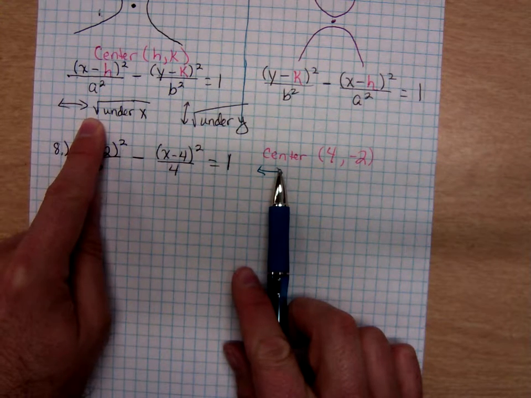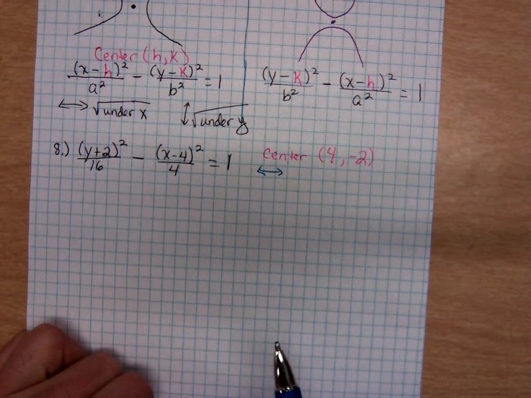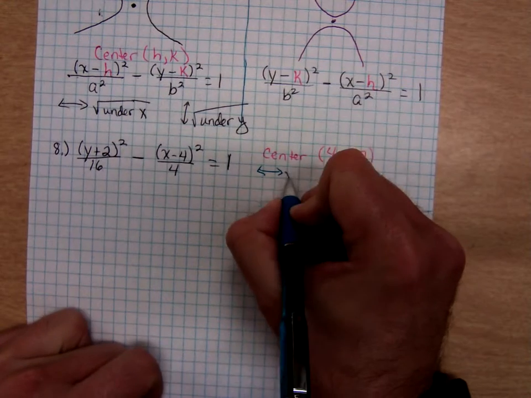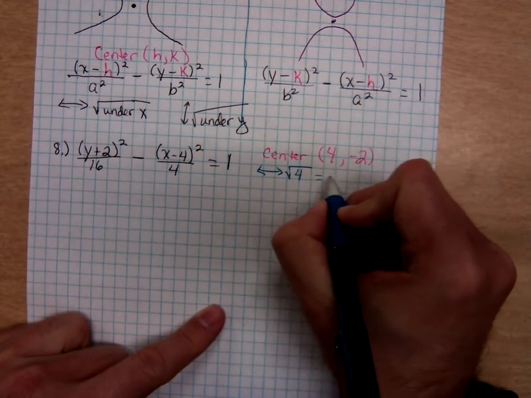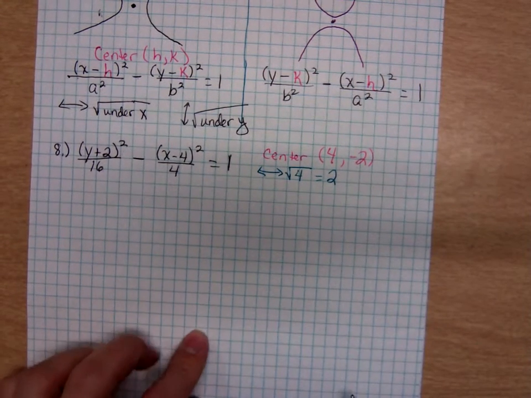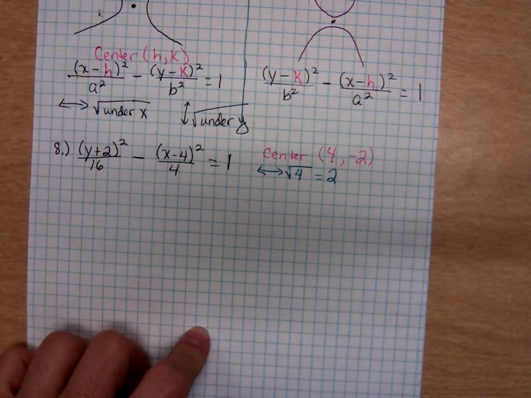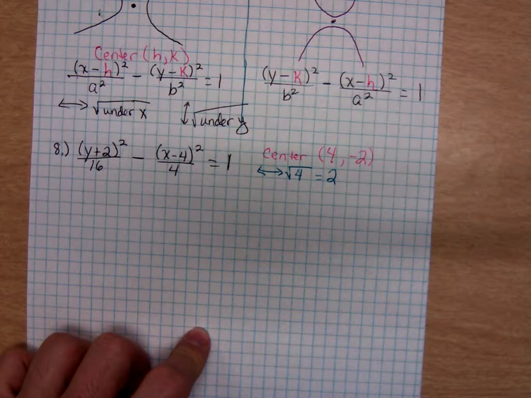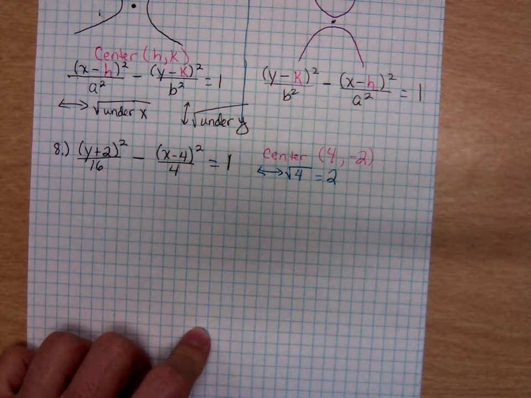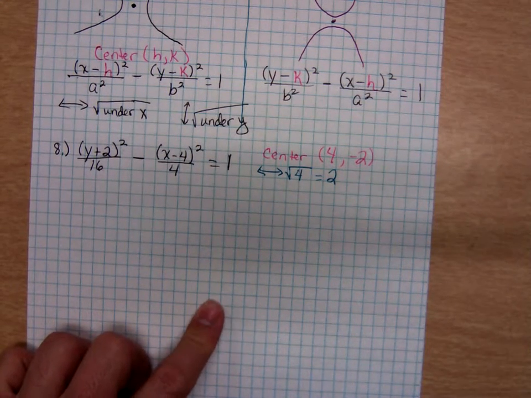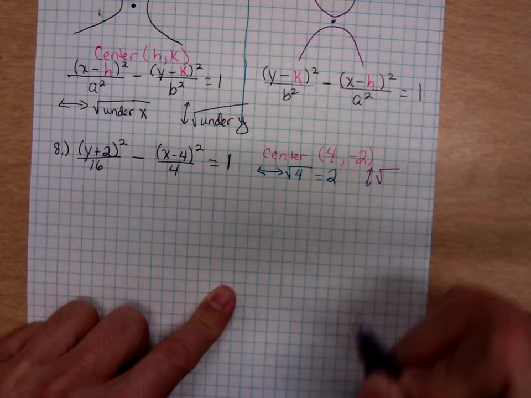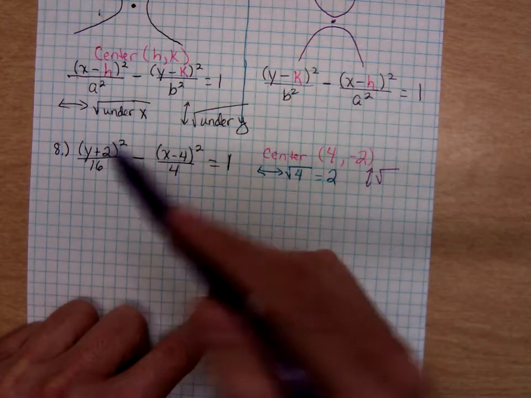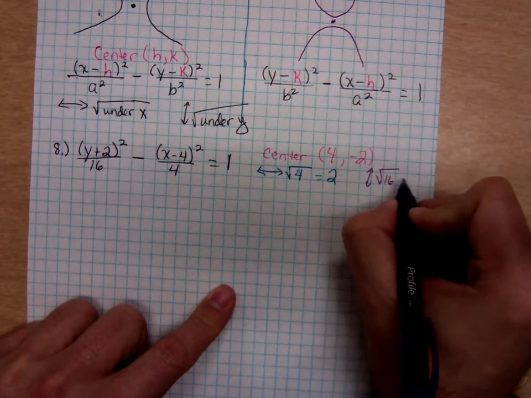So I'm going to be moving left and right the square root of how many? 4, so the square root of 4 is 2 units left and right. This is the thing that makes hyperbolas tricky. Make sure you're going left and right. And then you'll move up and down the square root of the number under y. The square root of 16 is 4.